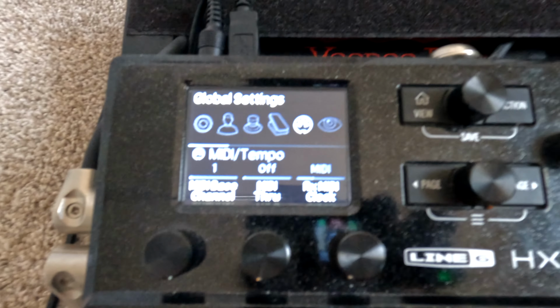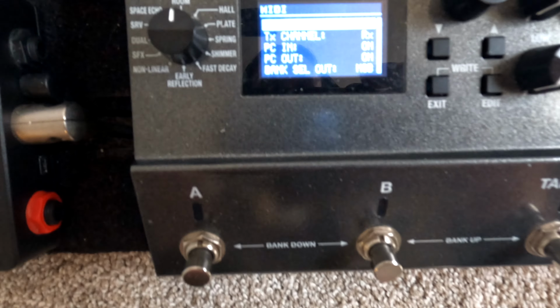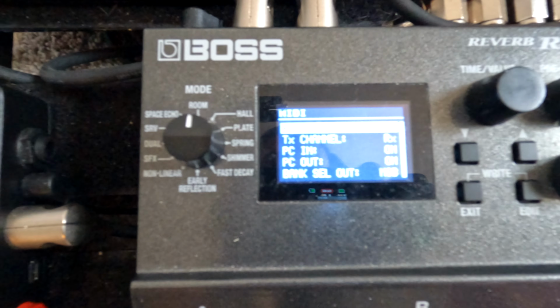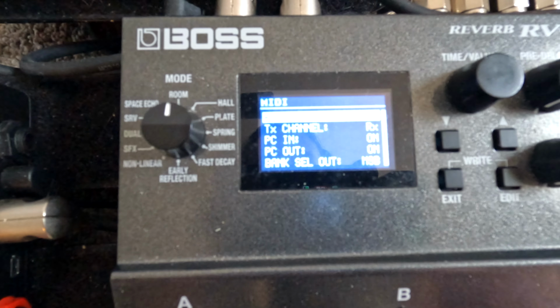So I'm going to come in here to edit. I'm going to come down to MIDI. Hopefully you can see this. And I can see that my receive channel is channel 3. My transmit channel is the receive, which means that anything that comes in is going to pass through into the next pedal.